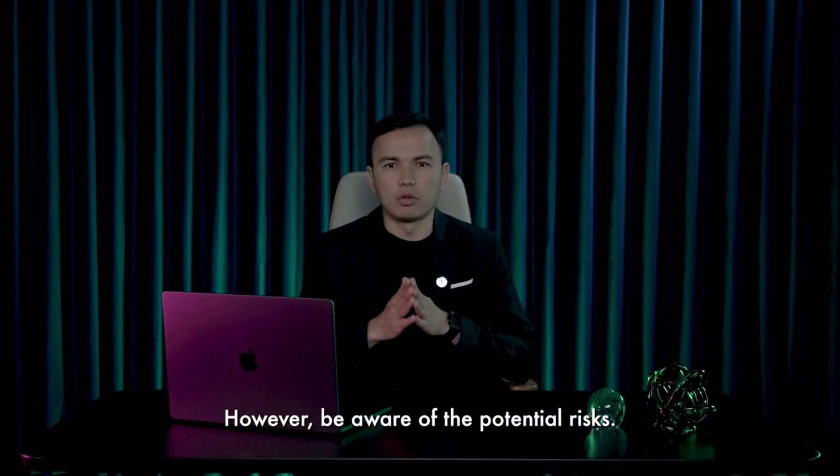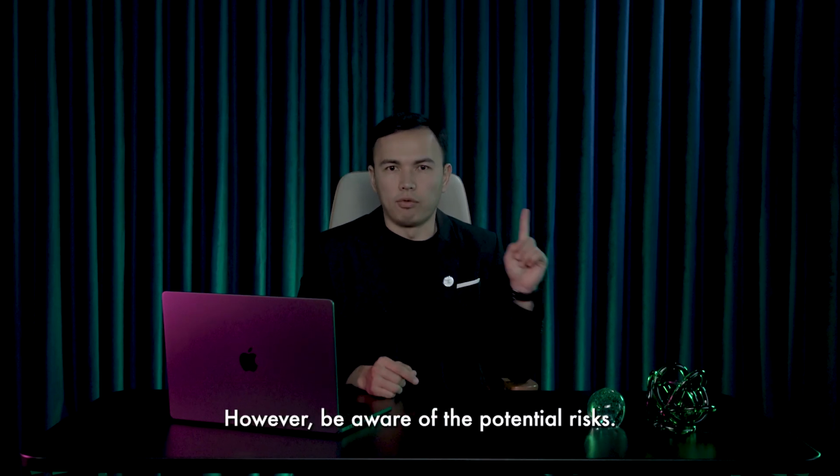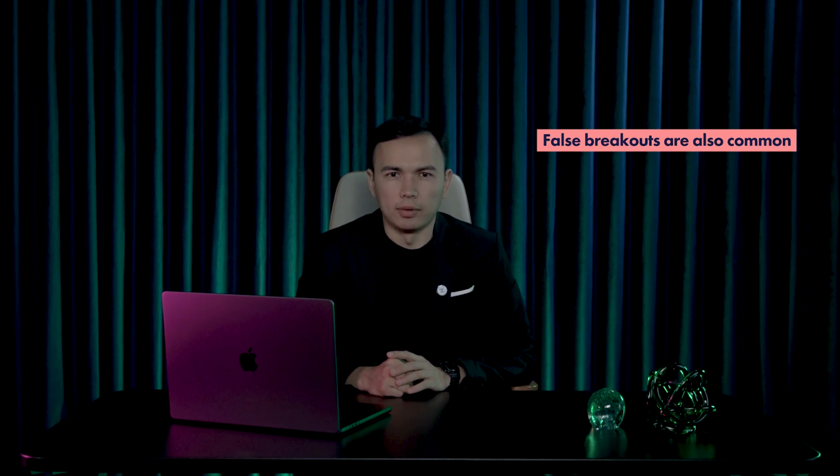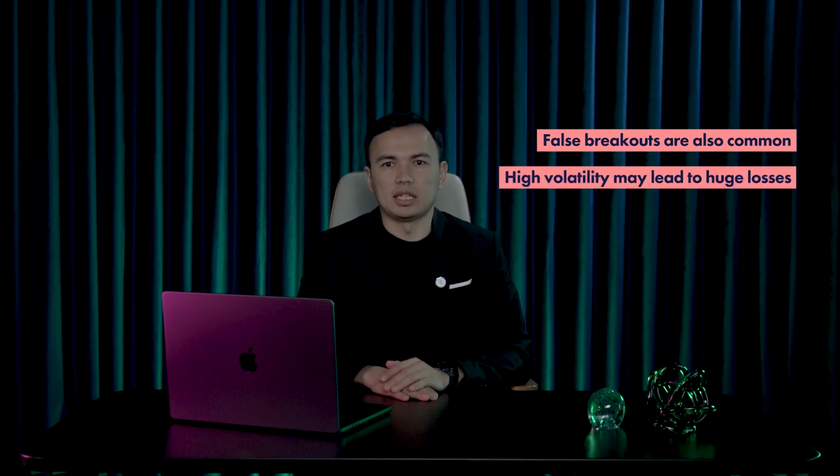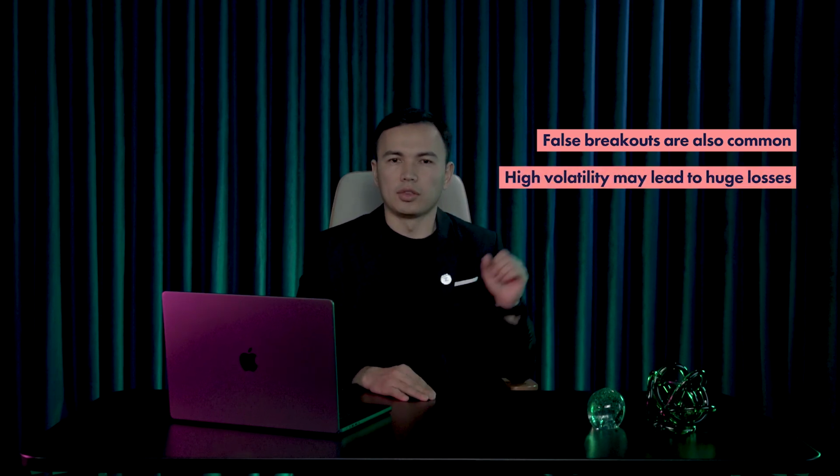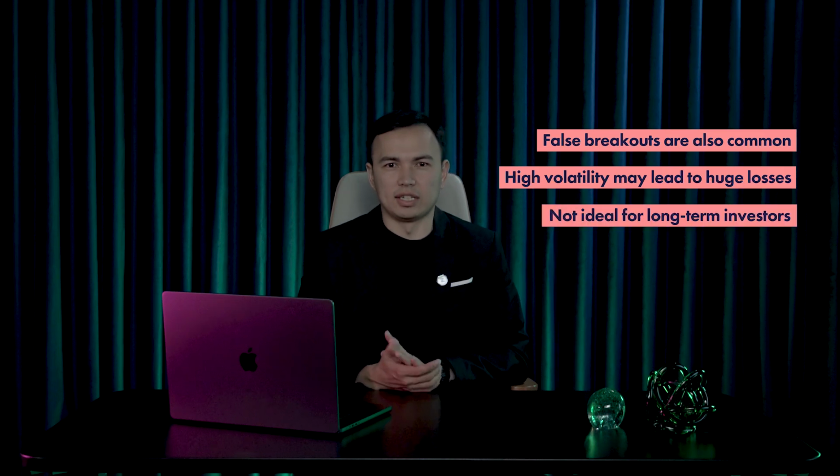However, be aware of potential risks. False breakouts are also common. High volatility may lead to huge losses. Not ideal for long-term investors.